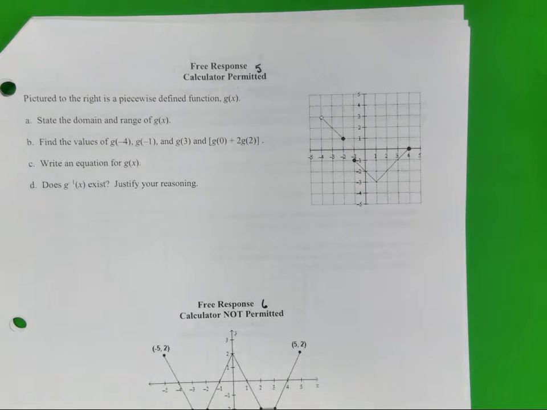What would be my domain for that? Parentheses, what? -4 to -2 union -2 to 4. Very good, with brackets around. There's a break in between there. There's a break. Very good.